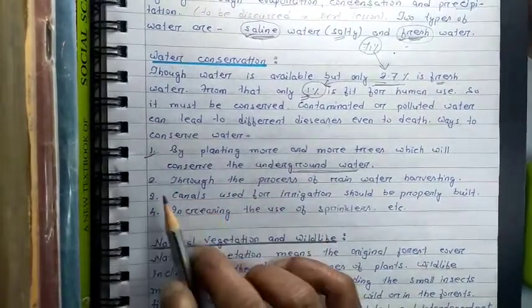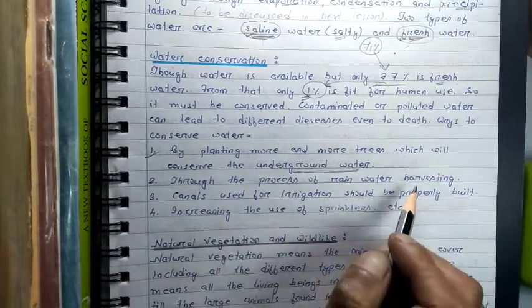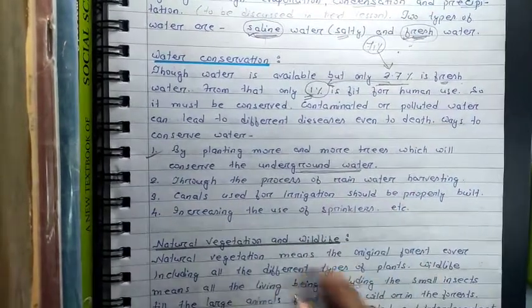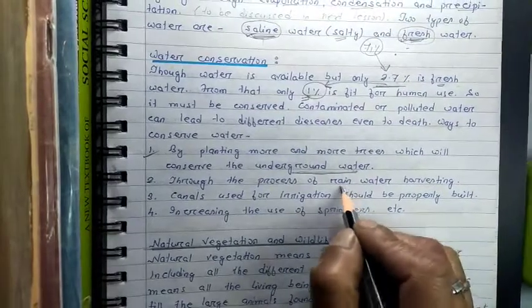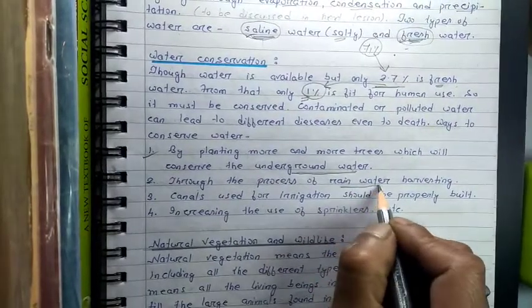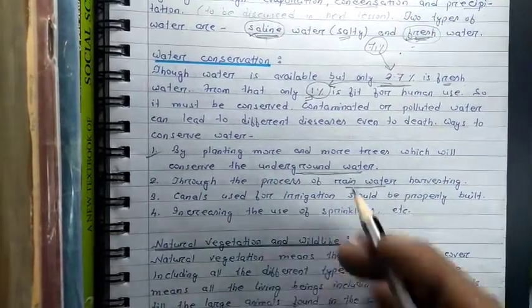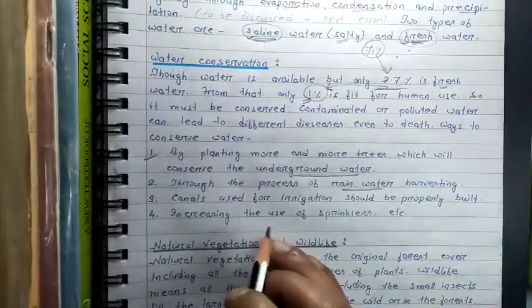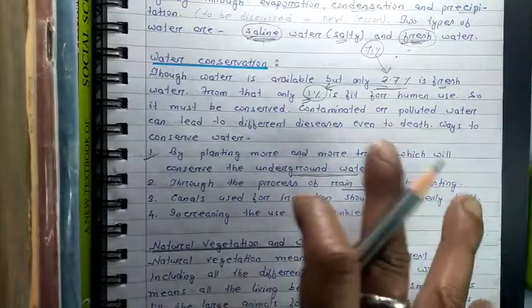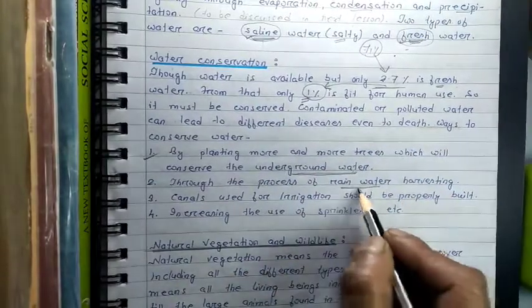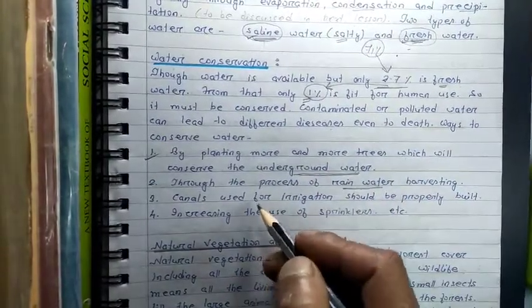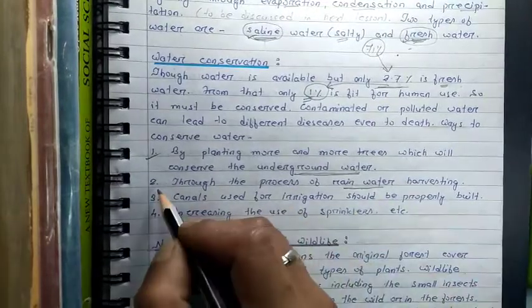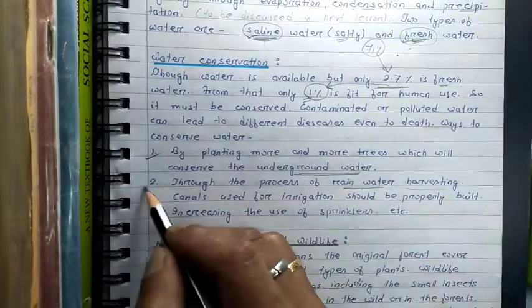Second one is through the process of rainwater harvesting. For our domestic use, we can use the rainwater. Generally, when the rain falls, we can collect the water on our rooftops. We can make small reservoirs or small tanks to conserve the rainwater, and that water can be used for different types of domestic uses. That's known as rainwater harvesting.